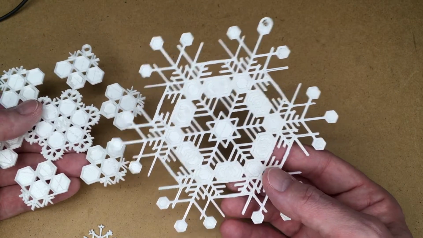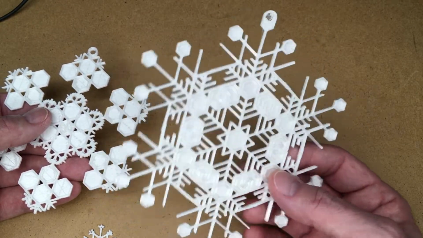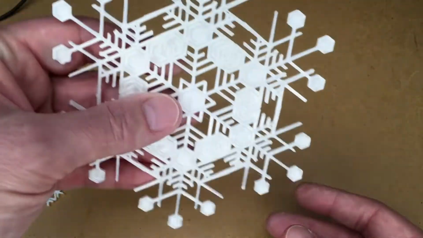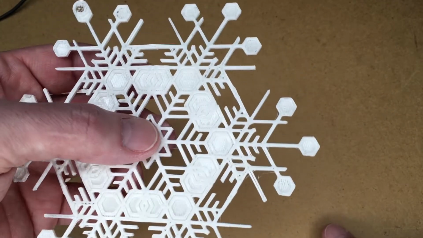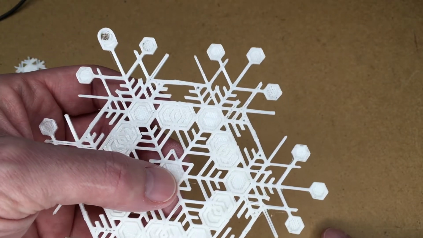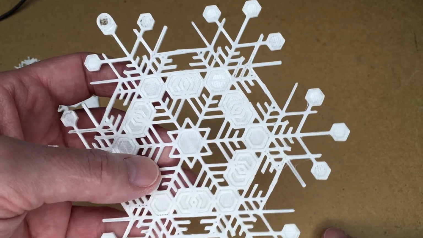So that's how you make a randomized snowflake. It can take a while to run all the code to get this STL file out. So if you want to make like 20 different snowflakes, there might be ways to automate that, and I may do a video on that in the future.